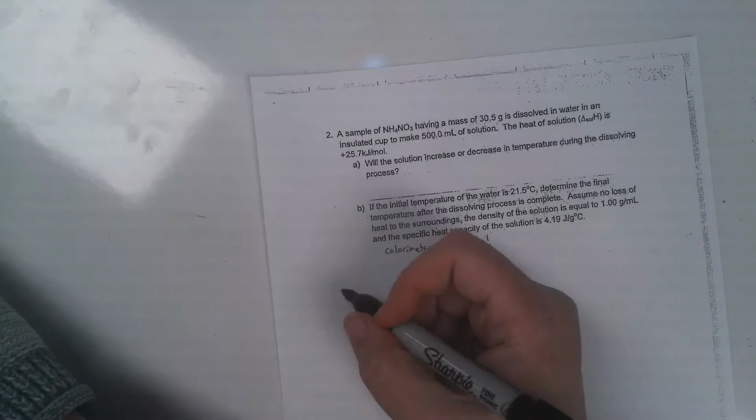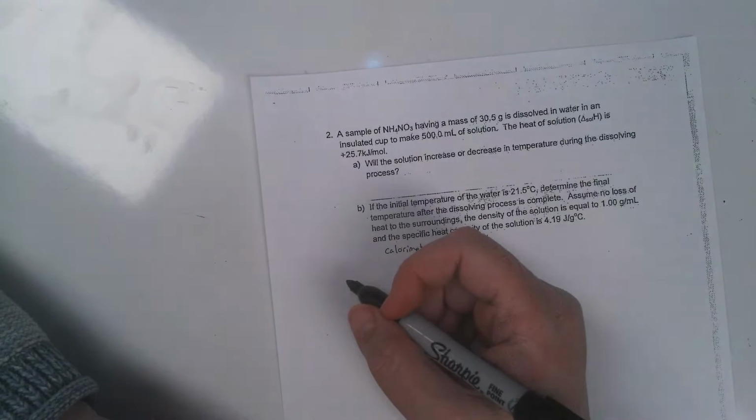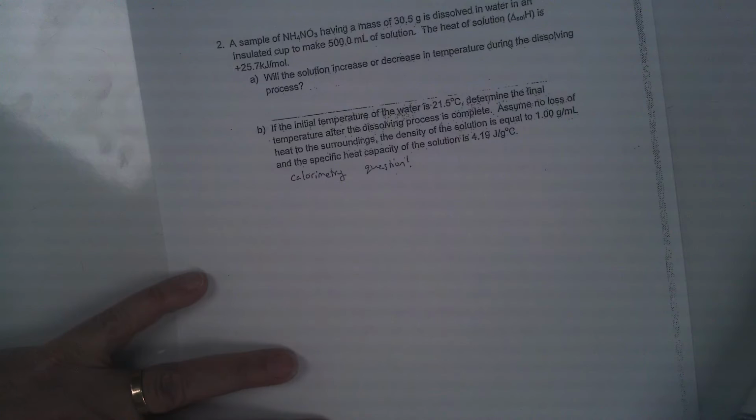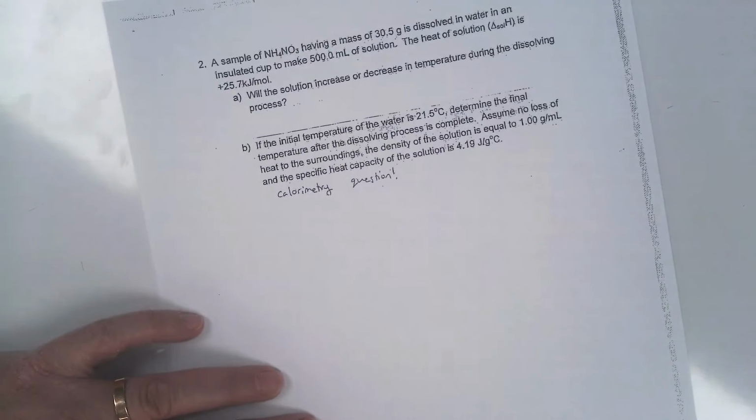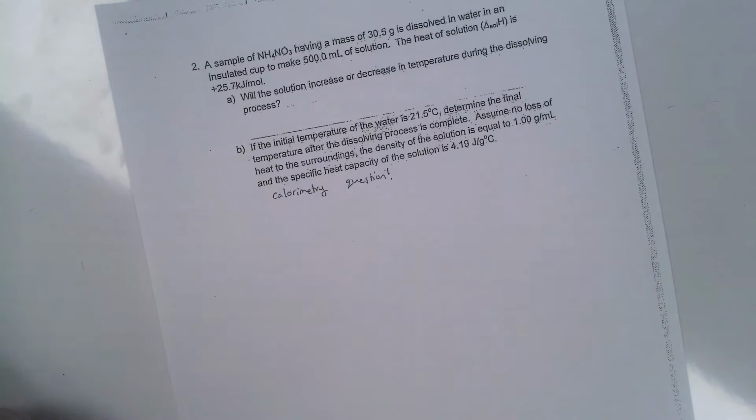Now, when we look at question number 2, a sample of NH4NO3, ammonium nitrate, having a mass of 30.5 grams is dissolved in water in an insulated cup to make 500 mL of solution.